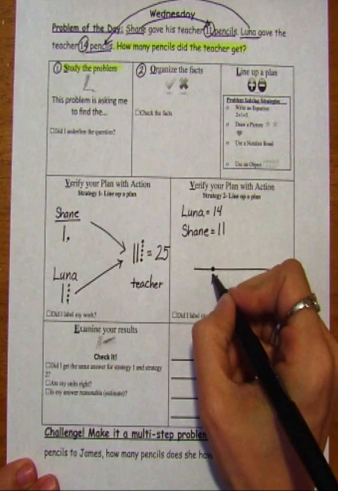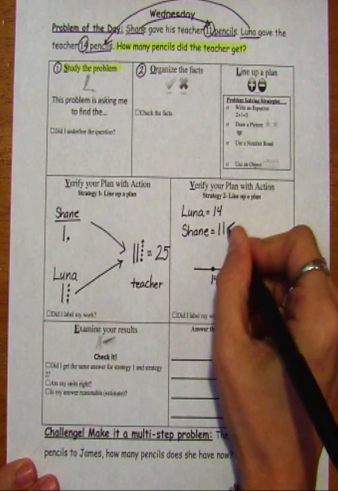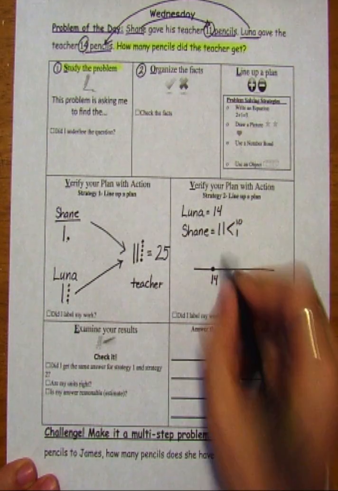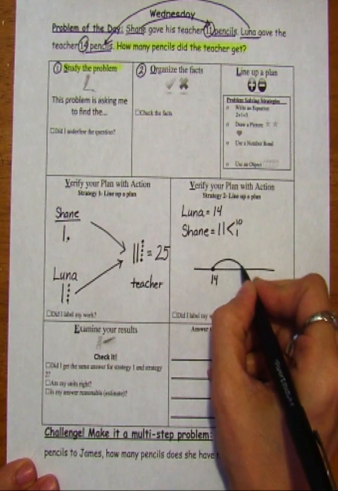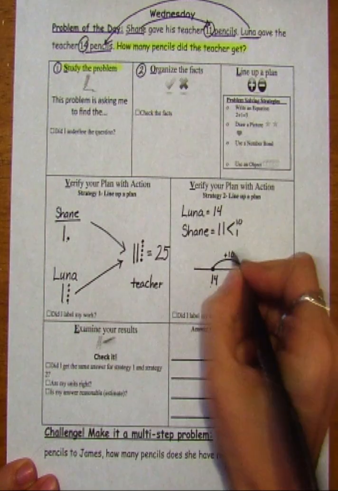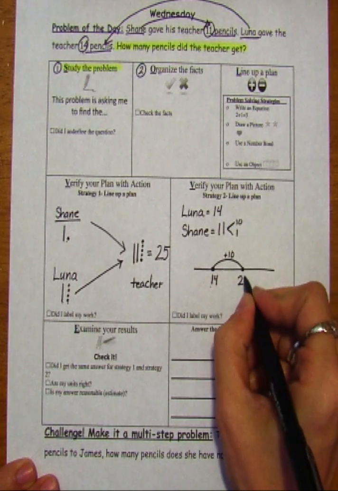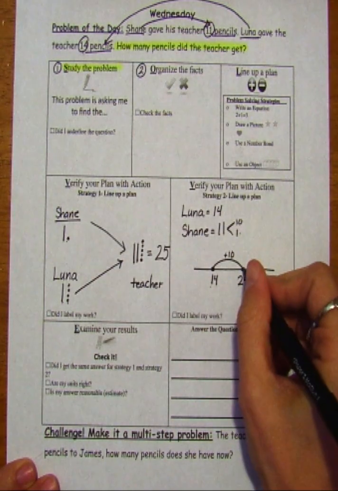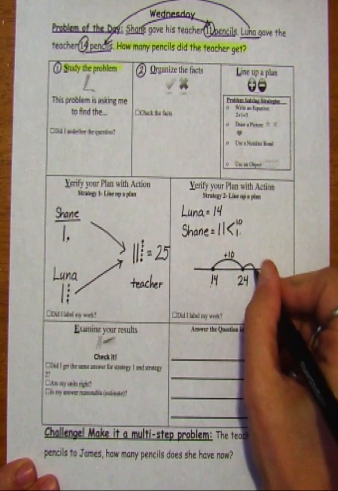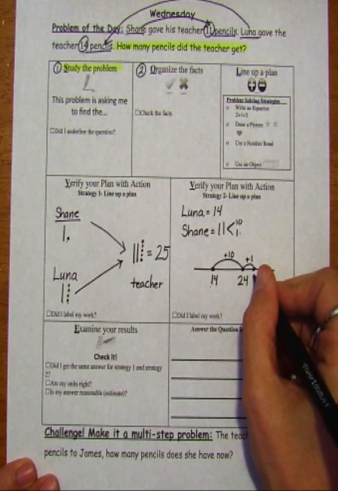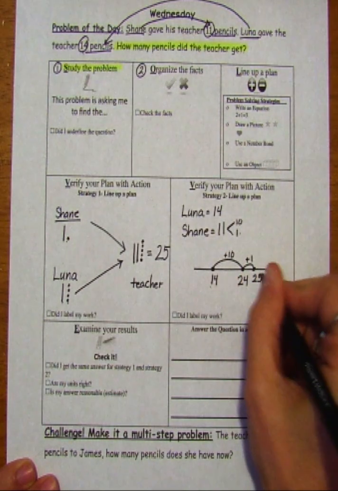Now, 11 can be split into a 10 and a 1. So I'm going to make a big jump for 10. 14 plus 10 gives me 24. Now I have to jump 1. Small jump for 1. So 24 plus 1 equals 25.